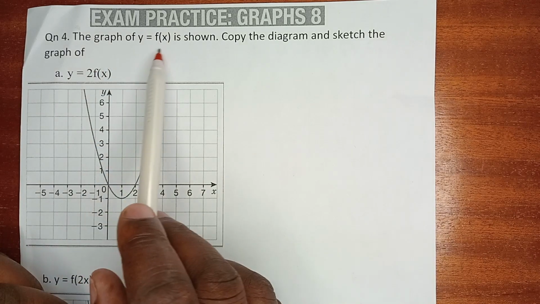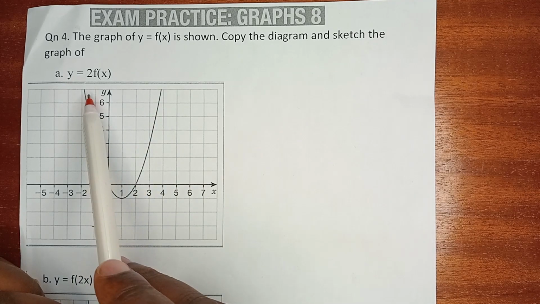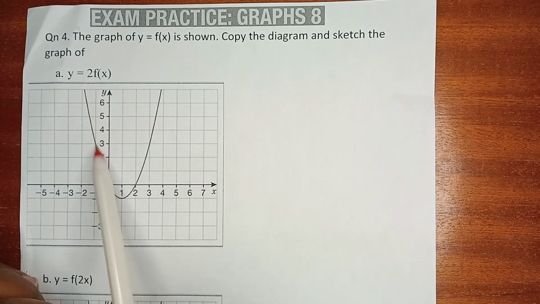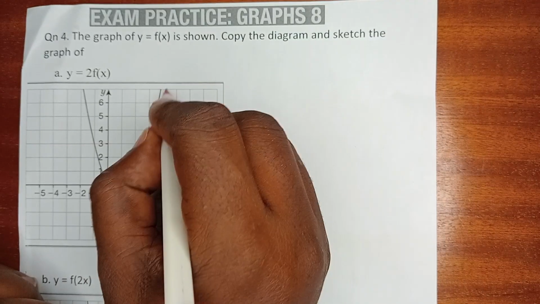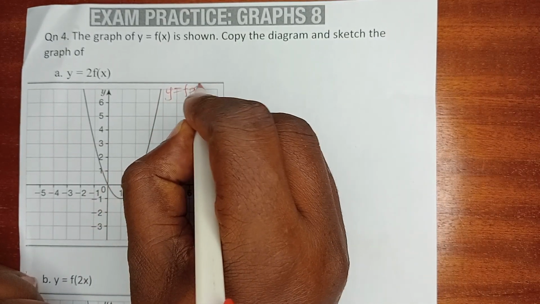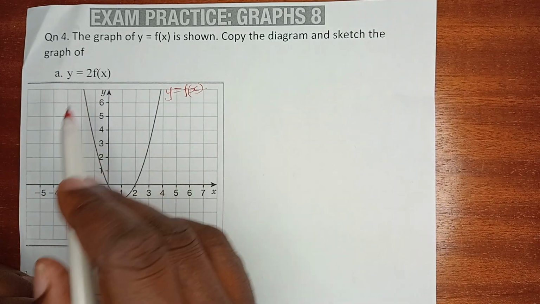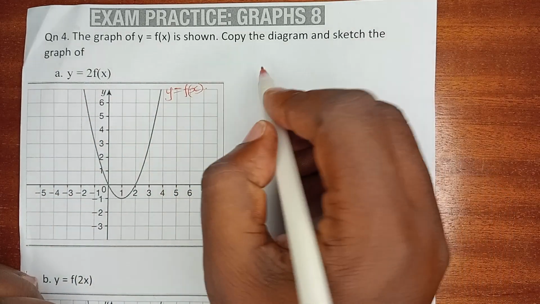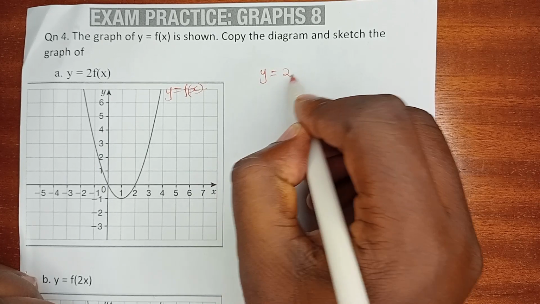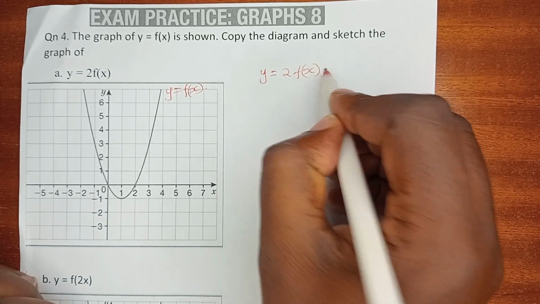The graph of y equals f(x) is shown. This one is the graph of y equals f(x). As you can see, this is y equals f(x). Copy the diagram and sketch the graph of a. The graph of y equals 2f(x).